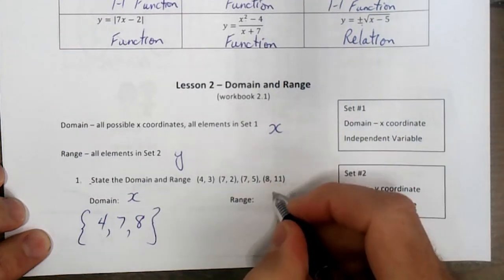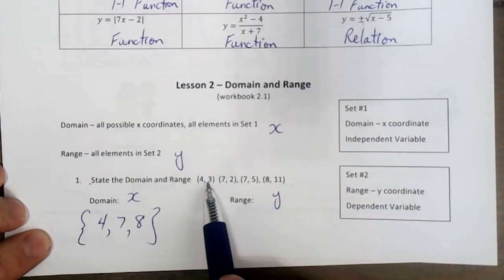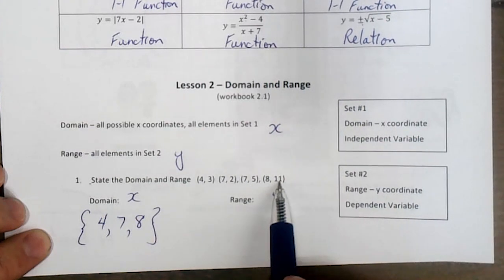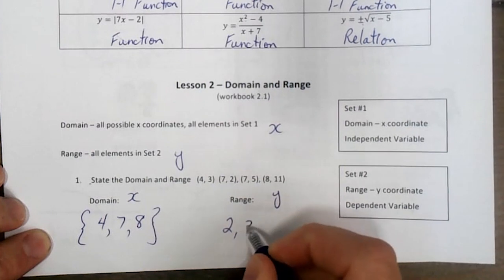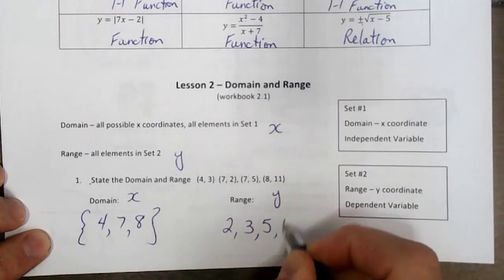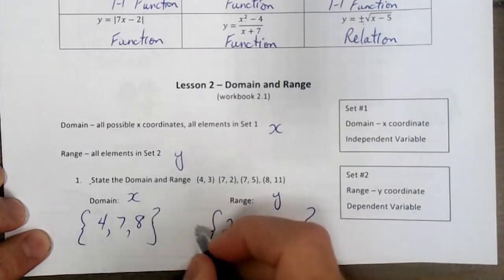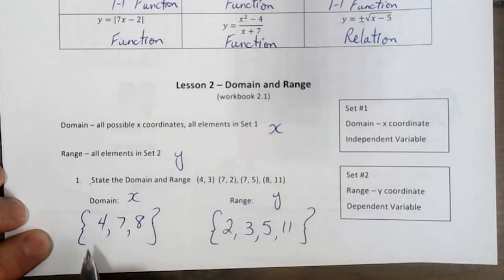Now the range is the y coordinates. So we've got 3, 2, 5, 11. They're all different, but the smallest one is the 2, 3. So the range is 2, 3, 5, 11. The domain is 4, 7, 8. Set 1, set 2.